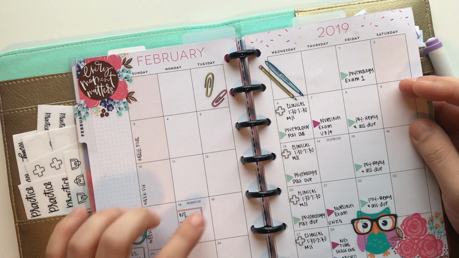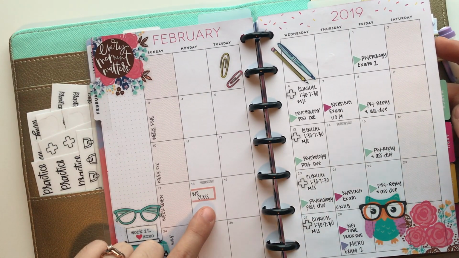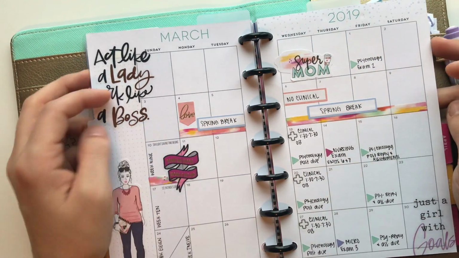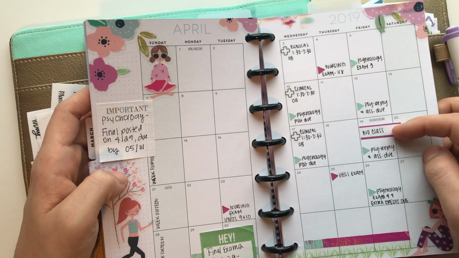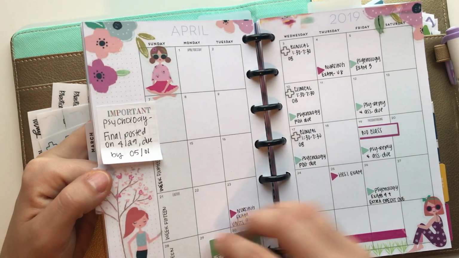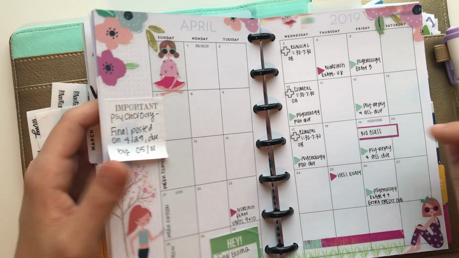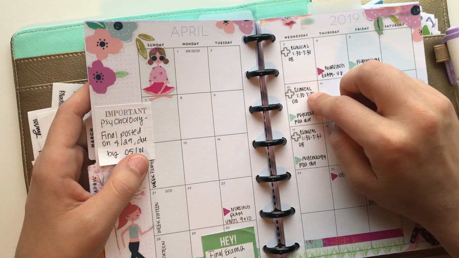And then throughout, I use different stickers, and I'll show you these ones. I use different stickers to indicate like if we didn't have class, or like here we've got spring break. Here we didn't have class here. And these are just sticky notes, just some reminders that I haven't actually put into my planner yet because I don't know set dates. So those are there. And then these little icon stickers here I used to indicate my clinicals.